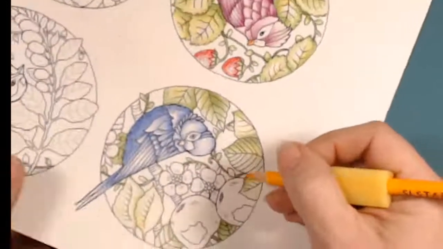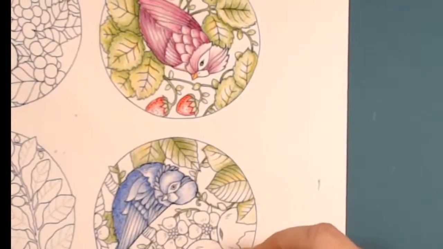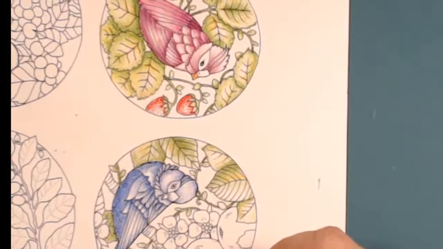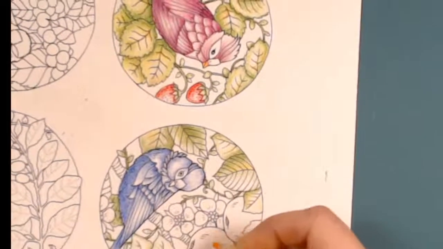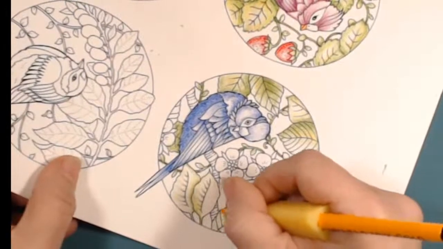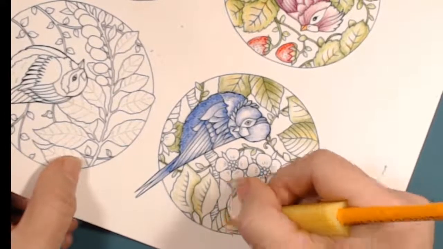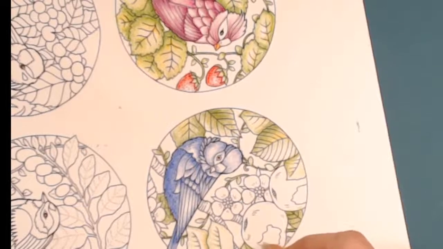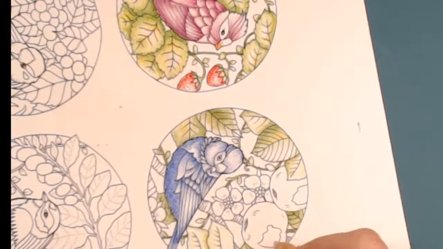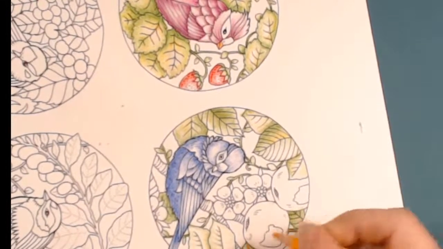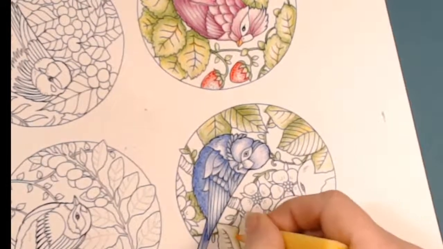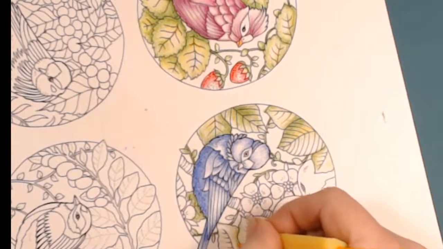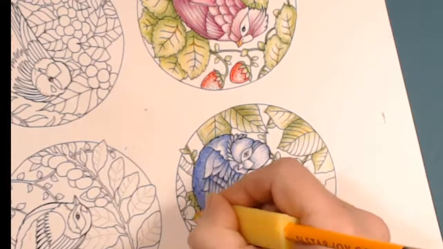I don't have any specific pattern to where I put yellow in the leaves. I think though I kind of lean toward starting it in the dark areas and then branching out a little bit maybe.